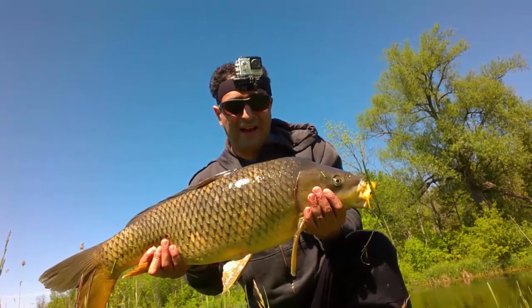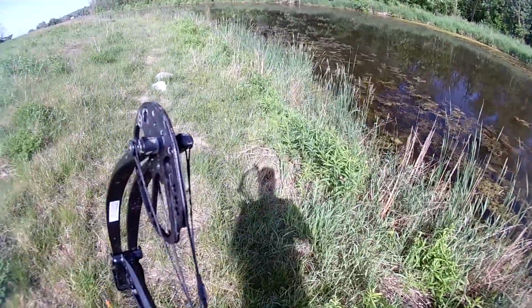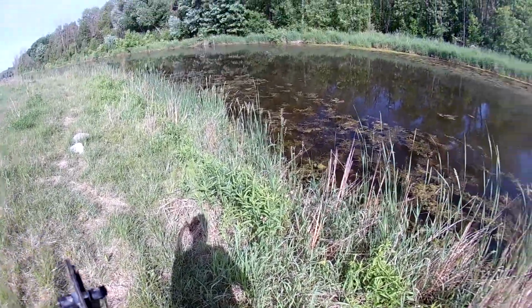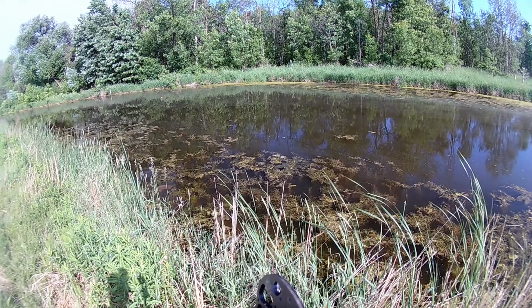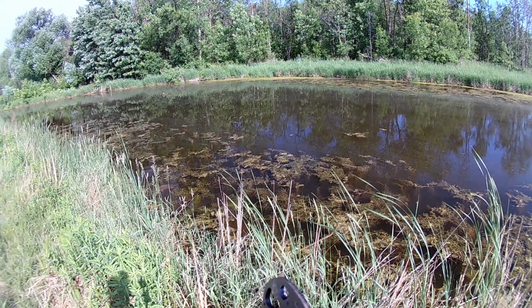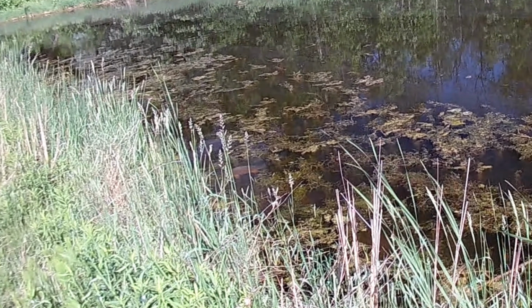Now let's see another fish that I filmed with a CPL filter. Let's look into another bowfishing footage, but this time with a CPL filter. Just look at the water and see how different it looks now. Can you see the fish now? Let me bring it closer for you. And now you can see what I see when I'm bowfishing with my polarized glasses.